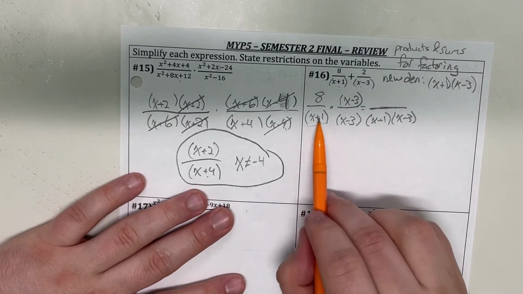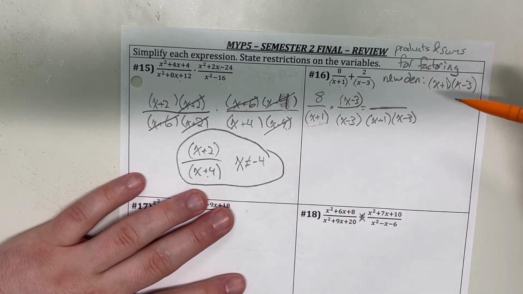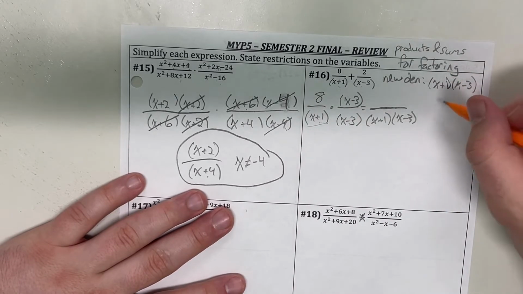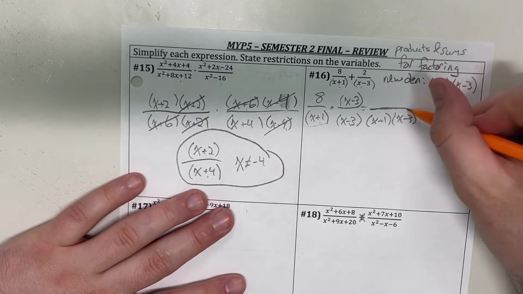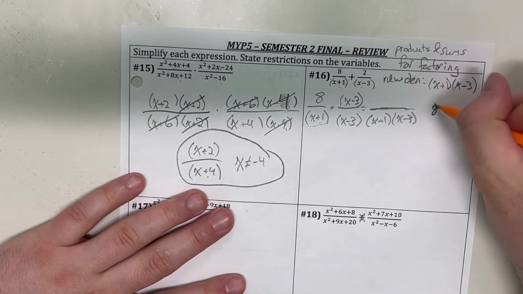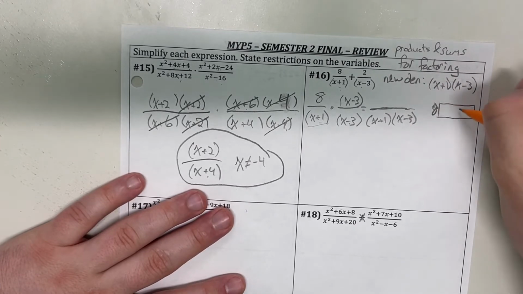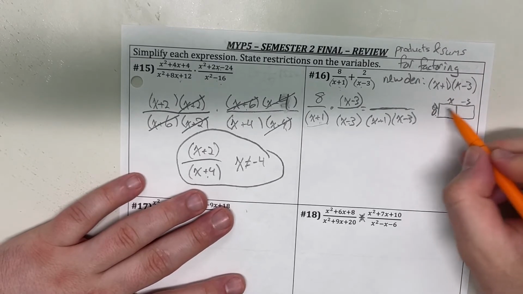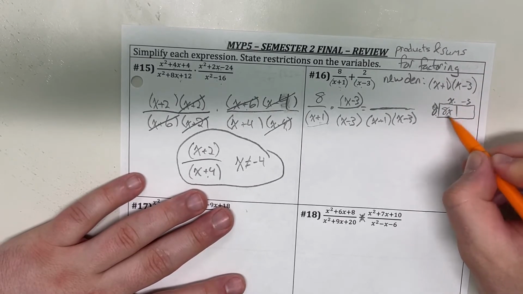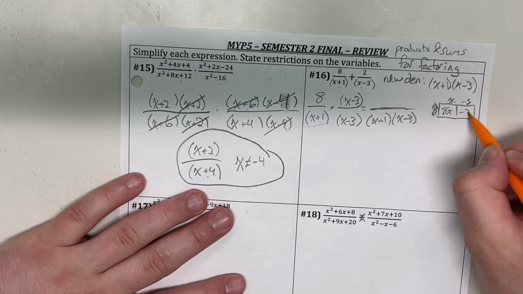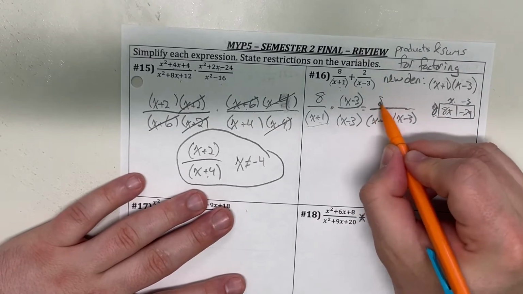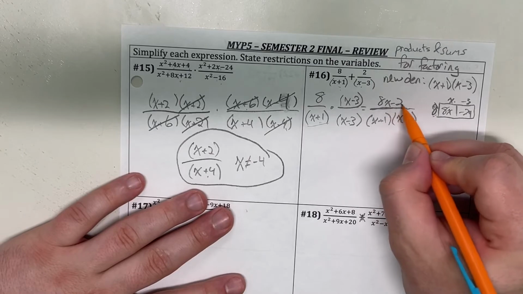Make sure when you multiply, if you need to, you can do your little box method for your distributive property. So I have 8 on the outside, and I have x and negative 3. So I have 8 times x is 8x. I have 8 times negative 3 is negative 24. So that's going to be what my numerator is.